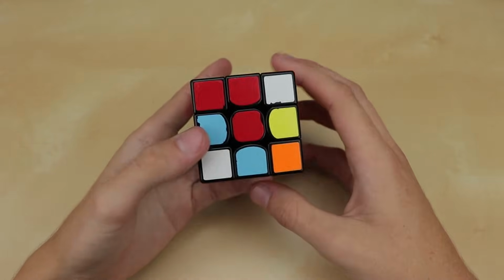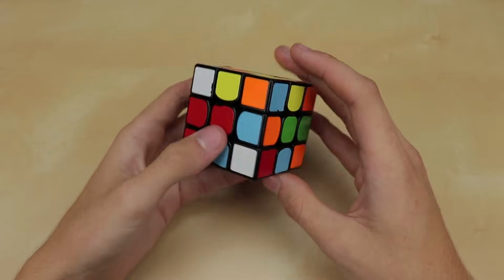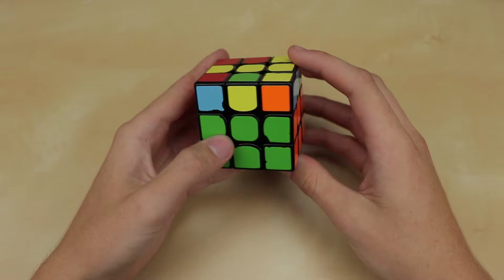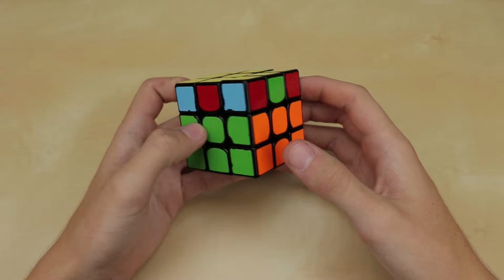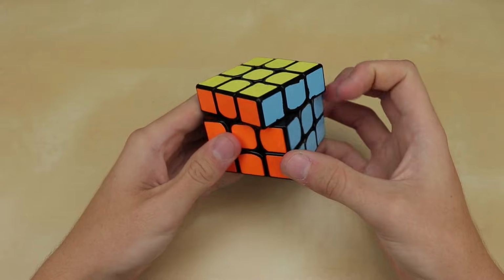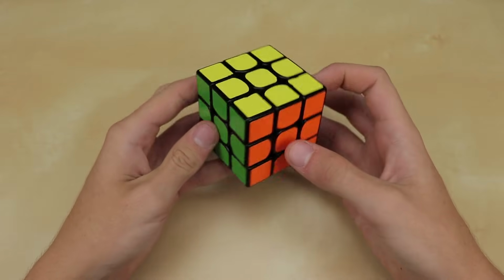So you'll probably know that CFOP is an abbreviation where you start off with a scrambled cube, then you first solve the cross, then the F2L or first two layers, then OLL or orienting the last layer where you get all of these yellow stickers to be facing up, then PLL where you permute the last layer and get it to a solved cube state.